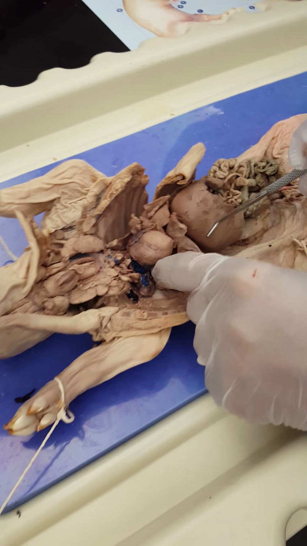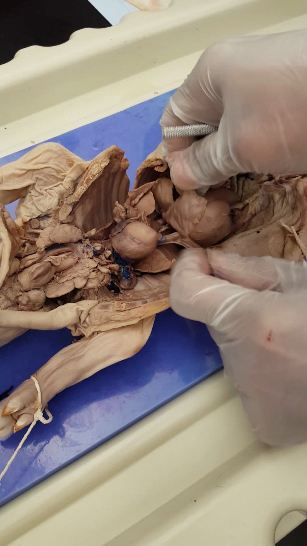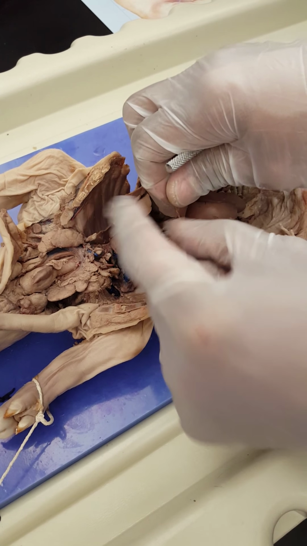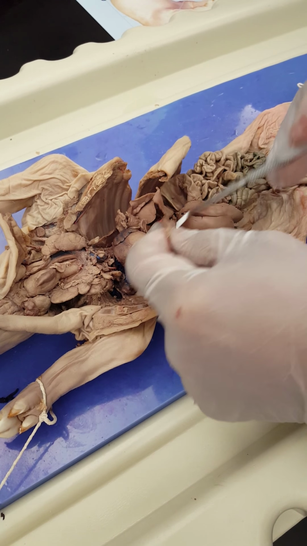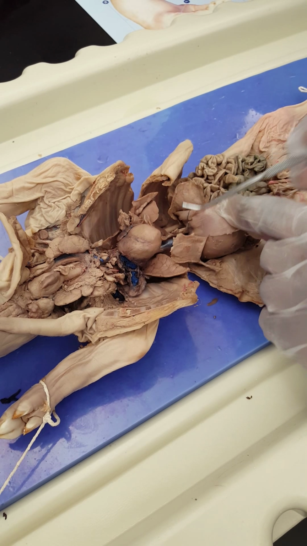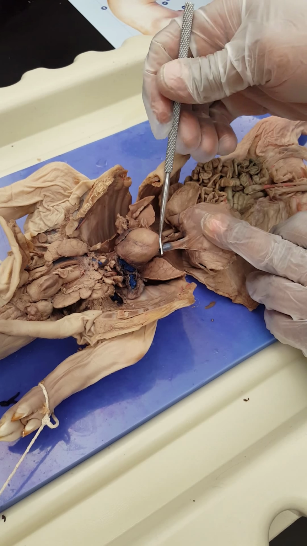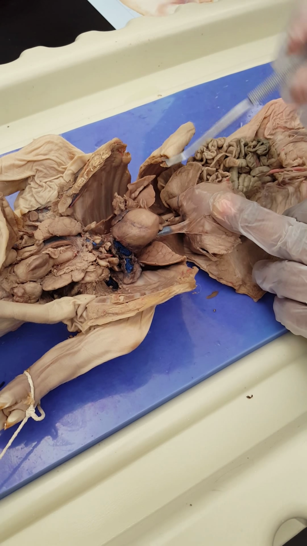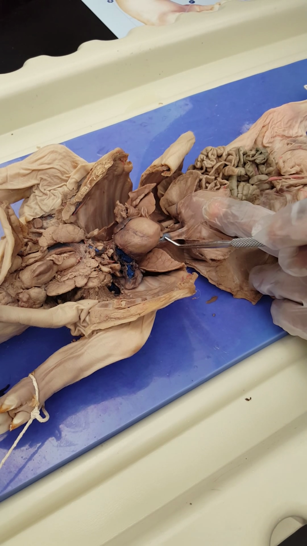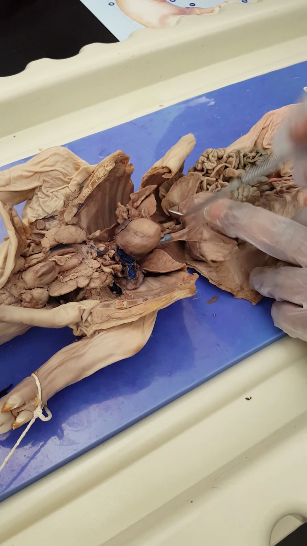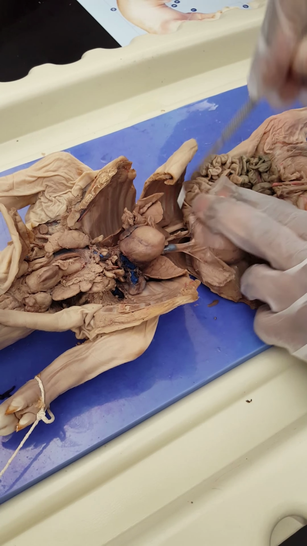This is the diaphragm here. The muscular membrane that separates the thoracic cavity from the abdominal cavity, right? Here you see the inferior vena cava. This is clotted blood. That's why it's kind of blue, okay? Here is the abdominal aorta.